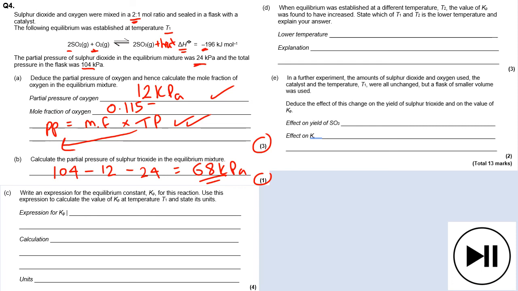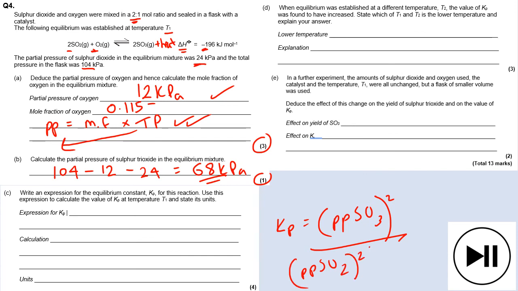Expression for Kp, I'm going to use the space over here for this. So Kp will be the partial pressure of SO3 to the power 2 divided by the partial pressure of SO2 squared multiplied by the partial pressure of O2. And the calculation, we'll just punch these into our calculator now because we've got the partial pressures 68, 12 and 24. We'll put those into our calculator and you should end up with 0.669, and we're asked for the units.